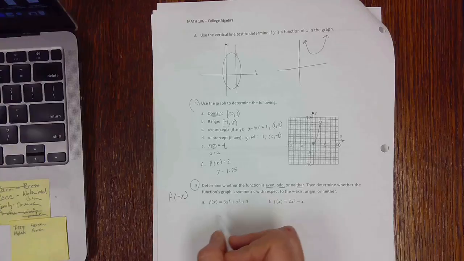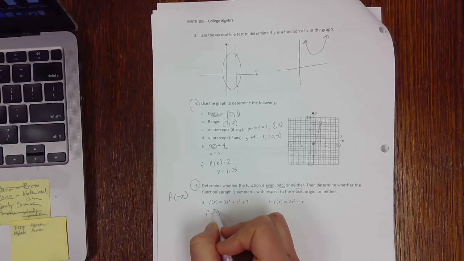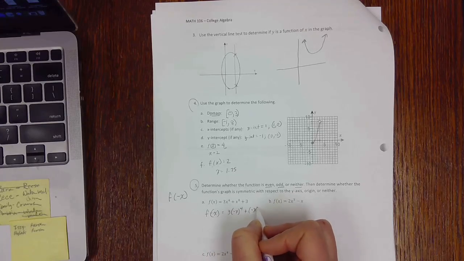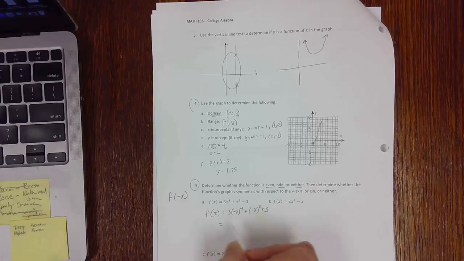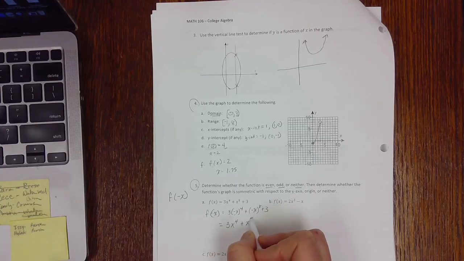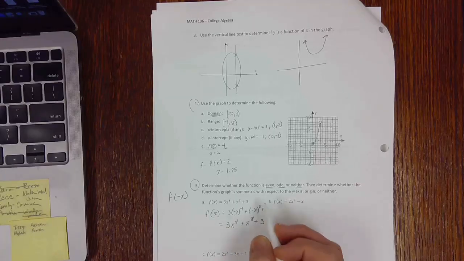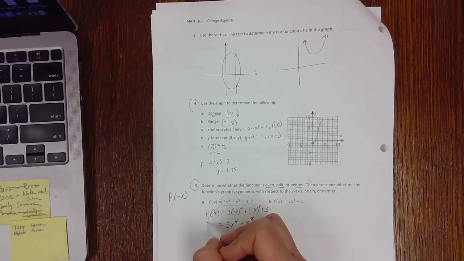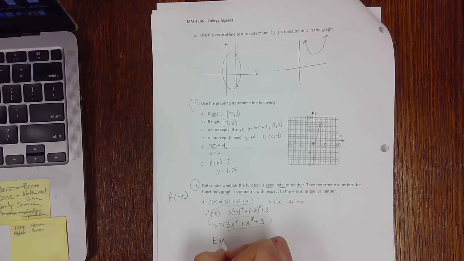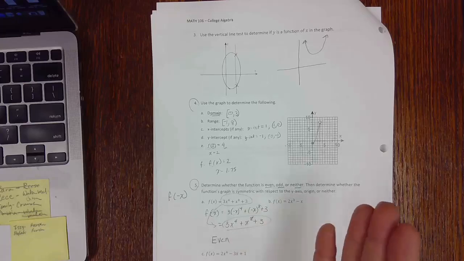So in the first one, if I have f of negative x, I'm going to go 3 times negative x to the 4th power plus negative x to the 8th power plus 3. And then I'm going to simplify. Anytime I have a power, if I have negative x to the 4th power, that's just going to make it positive, isn't it? So this is going to change back to 3x to the 4th. I have negative x to the 8th power, so it's going to be plus x to the 8th power plus 3. And notice that's exactly the same function that I started with. So this tells me that that's going to be an even function. Remember, even was also symmetric about the y-axis.